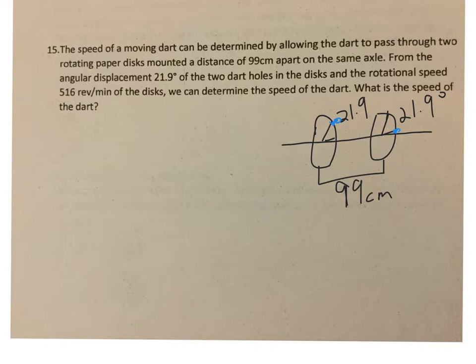What do you know? Oh, so it's spinning. Okay, so we have angular velocity, omega. Revolutions per minute is going to go towards our angular velocity. Acceleration always has that square factor. And then 21.9 degrees will be our theta.